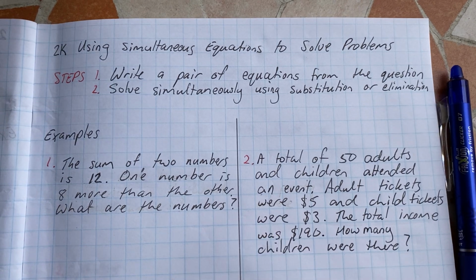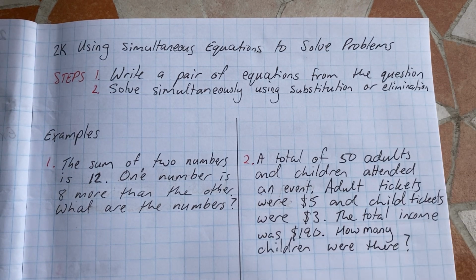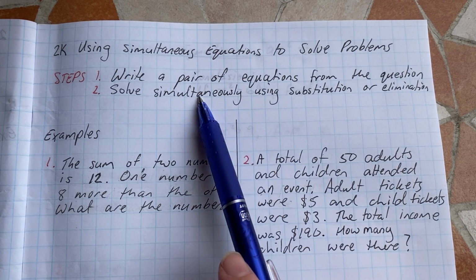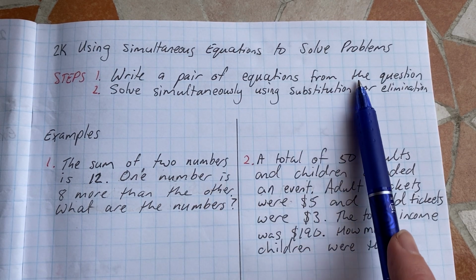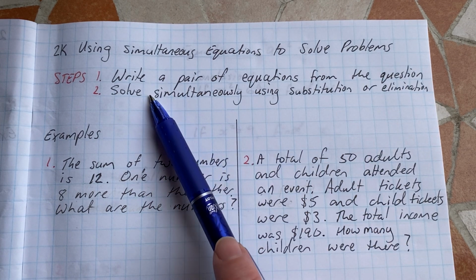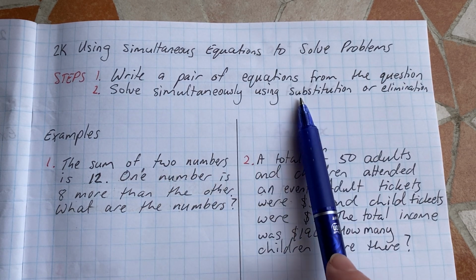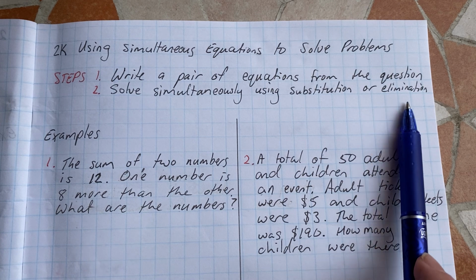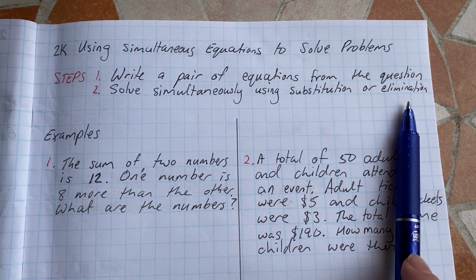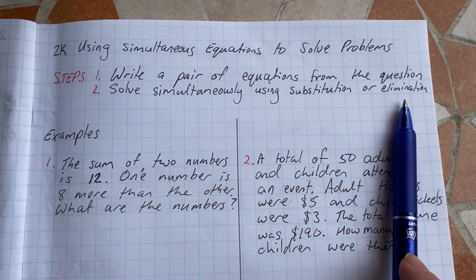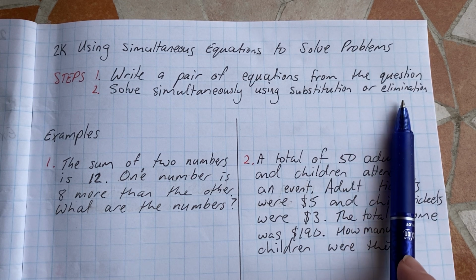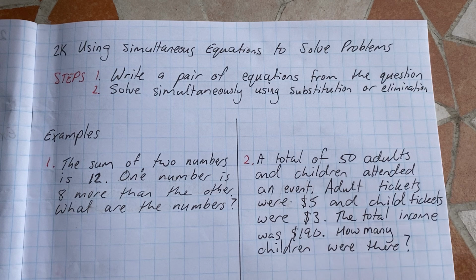In exercise 2K, we're using simultaneous equations to solve problems. What we have to do is write a pair of simultaneous equations from the question, and then solve them simultaneously. We can choose to use substitution or elimination. It depends on whether the equations look the same as the last exercise on elimination, or the exercise before that on substitution.